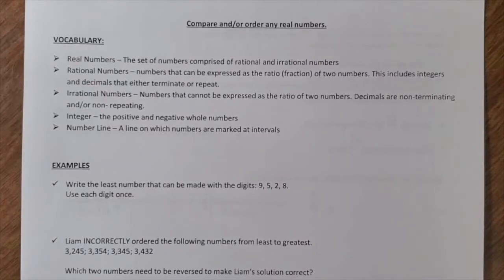Let's see. First up, we've got our real numbers, the set of numbers comprised of rational and irrational numbers. These are the numbers that we've been encountering most of the time over the course of our math class this year. Then we have our rational numbers, numbers that can be expressed as the ratio, or a fraction, of two numbers. These include integers, decimals, and decimals that either terminate or repeat.